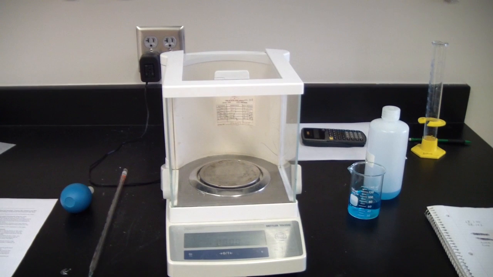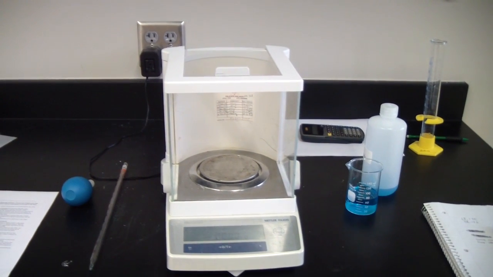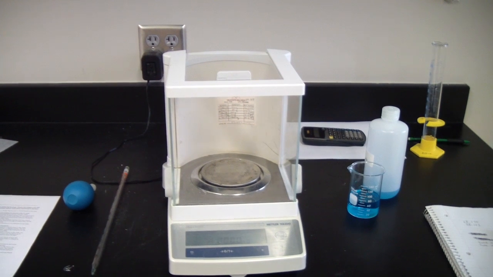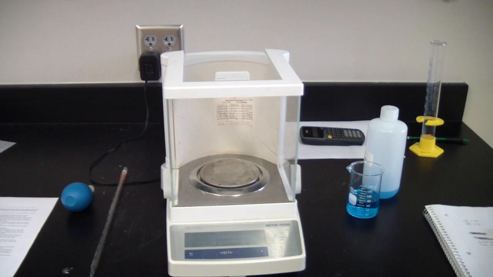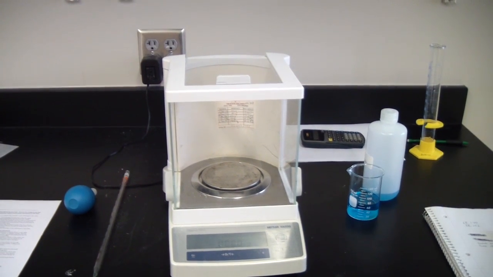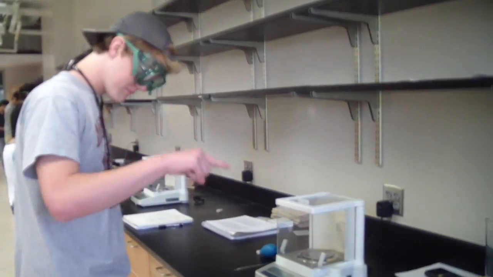Also, when doing any experiment, it's very important to use the same balance throughout the entire experiment, because if you use different balances, some may be more sensitive, some less sensitive, and they can cause differences in your information that could throw it off and make it significantly incorrect.